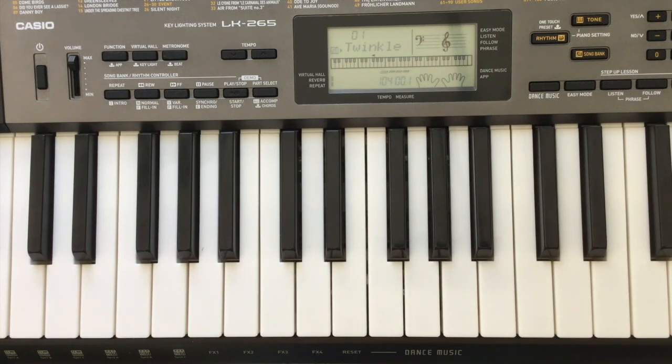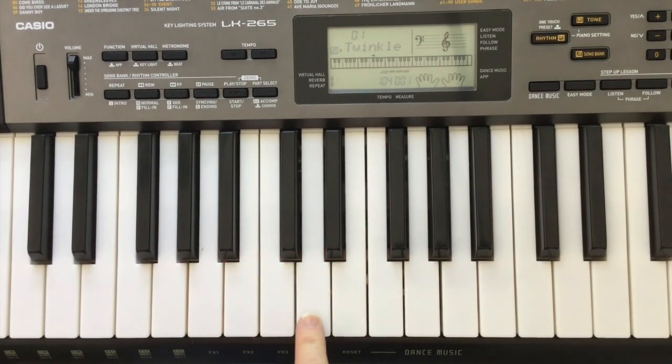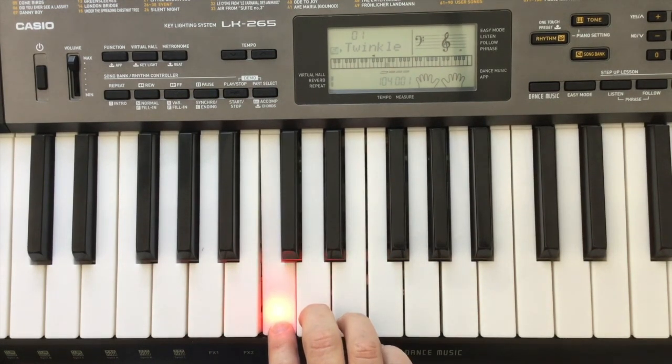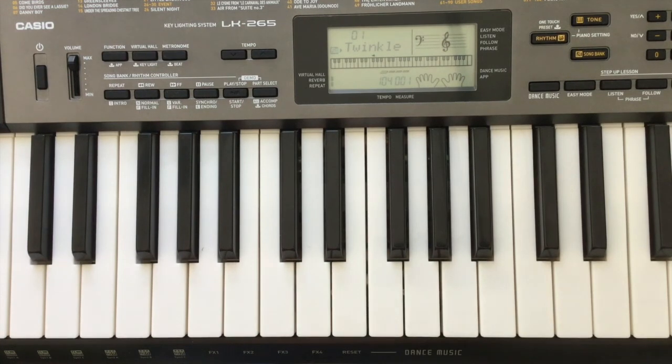So let's take a look at C again. So C is here, and we're going to now go to D alphabetically, and then to the E here. Now notice I moved from C to D to E. Those are whole steps on the keyboard and in music in general.